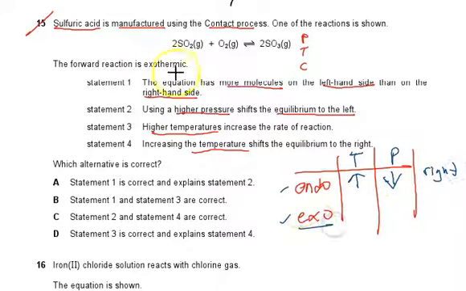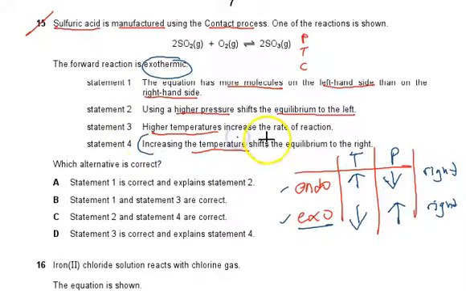However, for exothermic like this, increasing temperature doesn't make sense because it will release more heat. So we have to reduce the temperature and increase the pressure, and it will shift to the right. So if you look at all the statements, increasing pressure shifts the equilibrium to the right. This is exothermic, so which is not right.